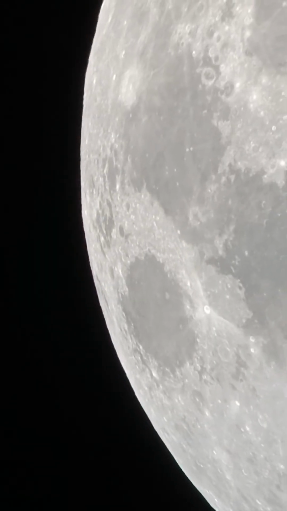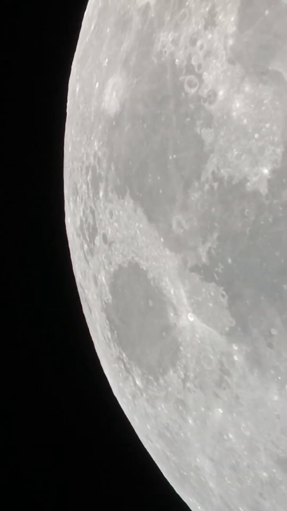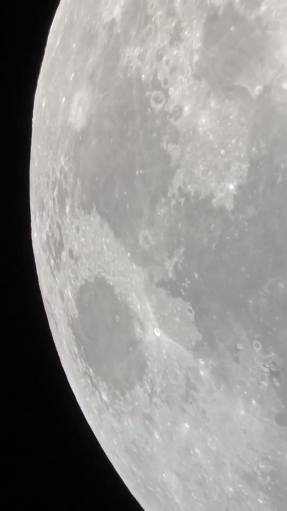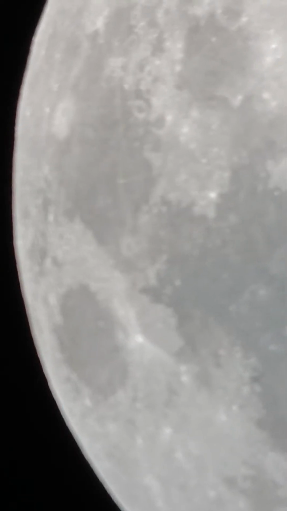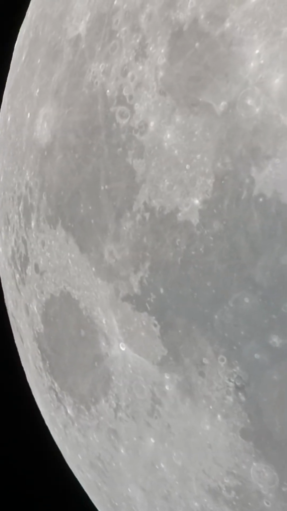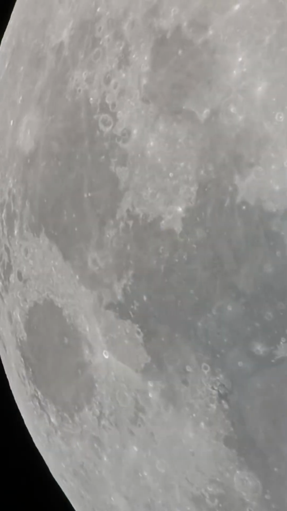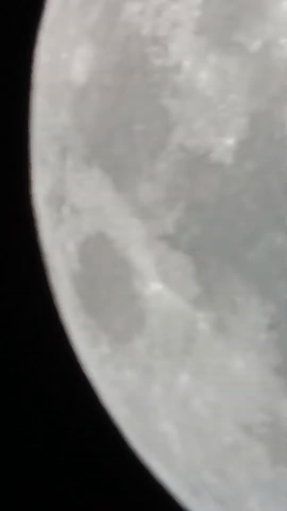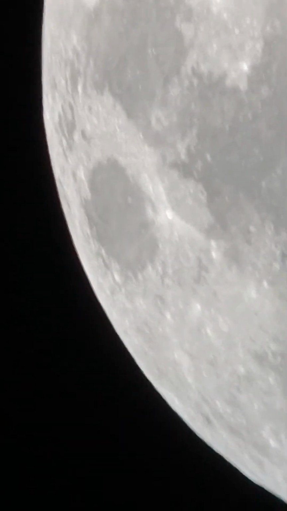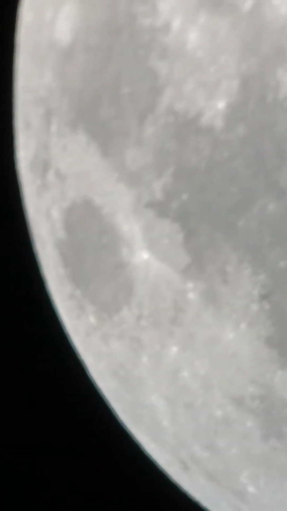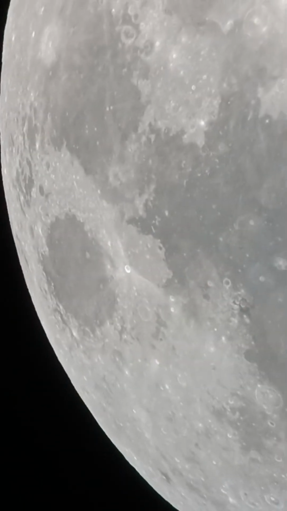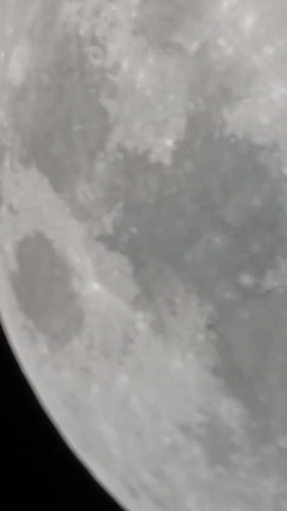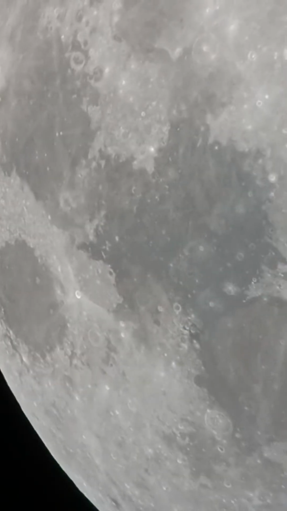Now in the center of your screen, that large oval, that is the Sea of Crisis. Just above it, that weird little W that's in darker relief, that is the Sea of Waves. Just beside the Sea of Waves and down a little bit, that little area that kind of looks like it's ruffled, that is the Sea of Foam. There we go. That really bright crater that's just beside the Sea of Crisis, that is Proclus crater.